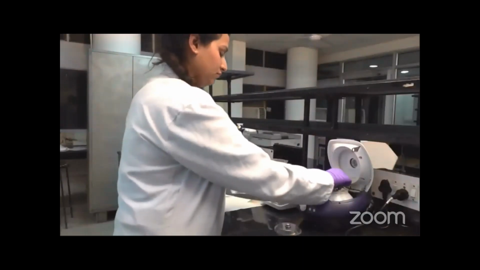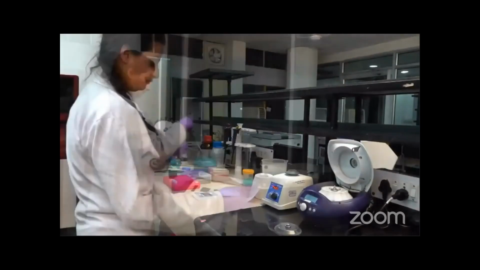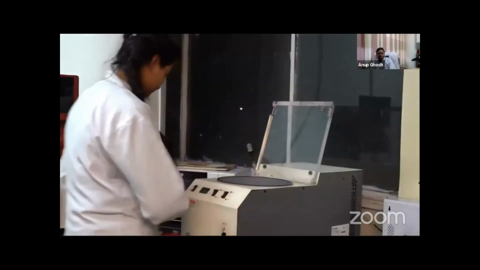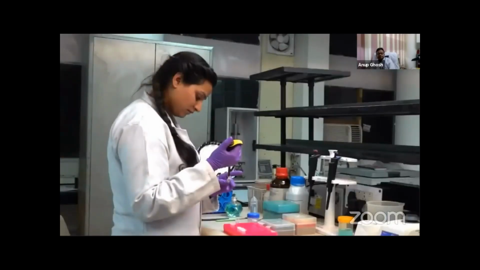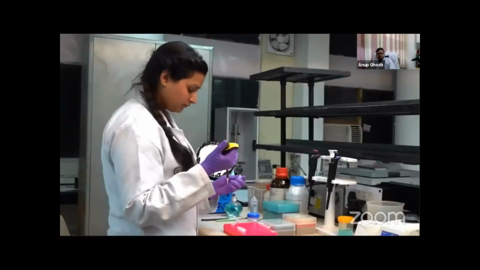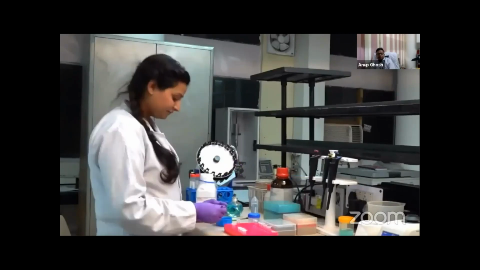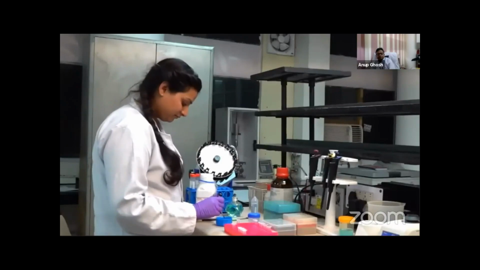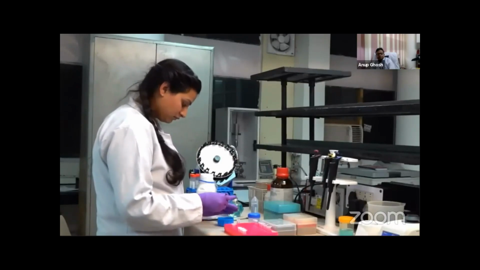The pellet must be completely dried by using a vacuum concentrator before proceeding further. This removes any residual ethanol present inside the tube. Now the pellet is dried and it has to be emulsified with 50 to 80 microliter of formic acid, followed by incubation at room temperature for 5 minutes.